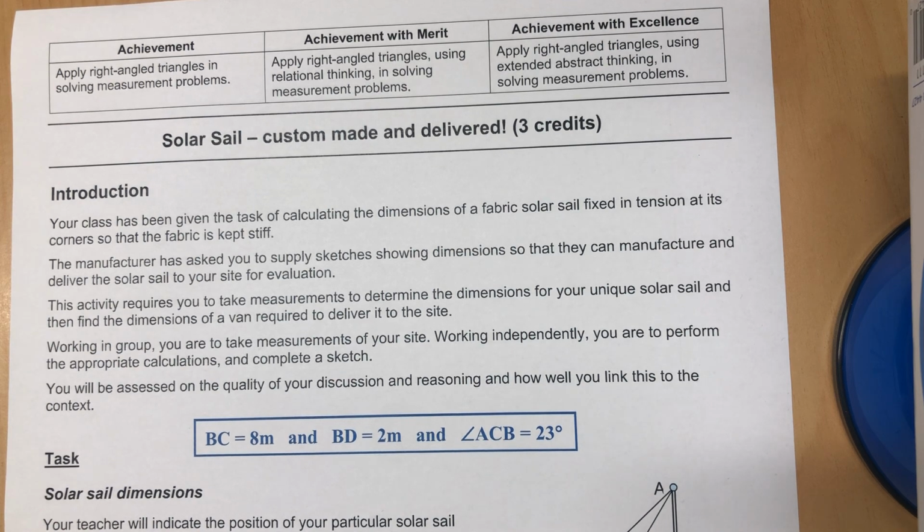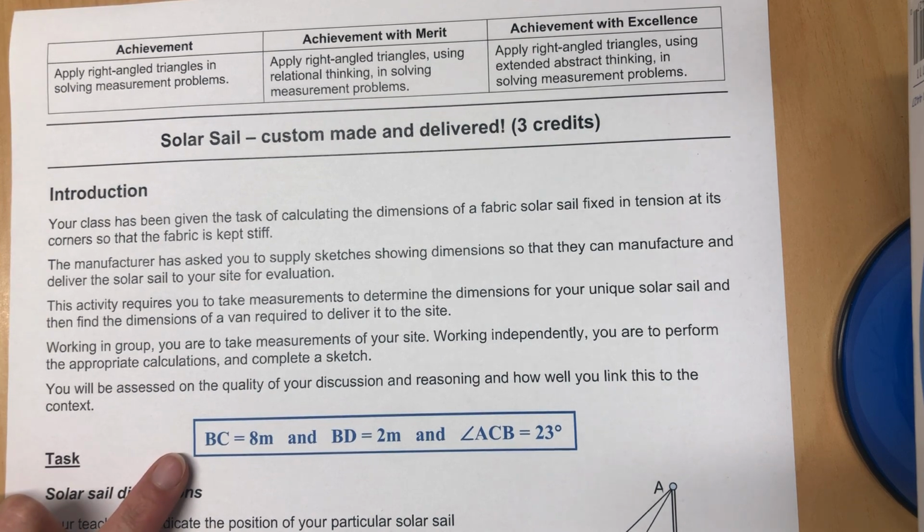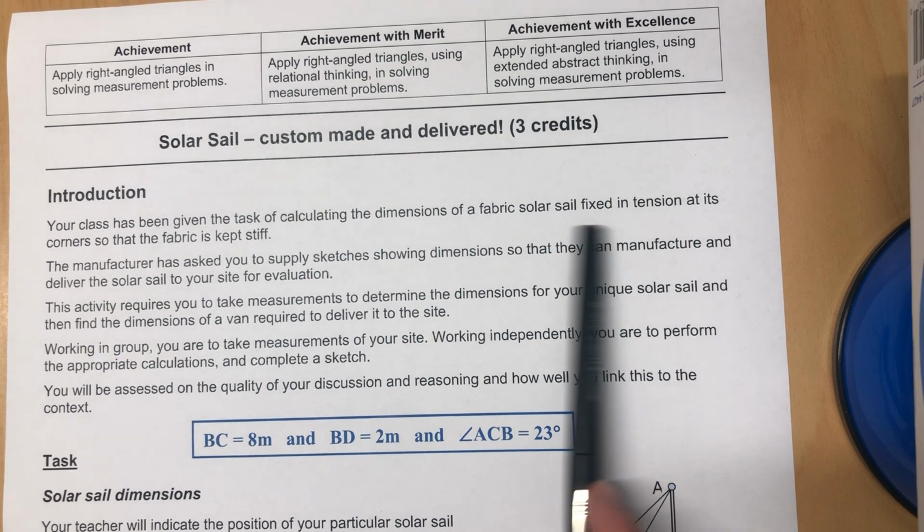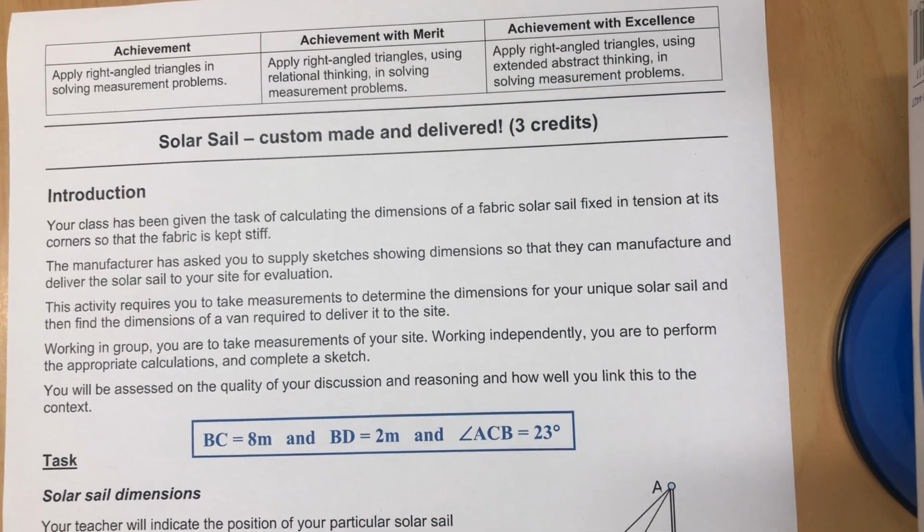In this practice task, solar sail, I've given you the measurements here, but when we do the real thing, we'll take our own measurements like we were doing out by the bank by the maths block the other day, and also when we were looking at how high the linkway was off the ground. So we've practiced that skill separately. This task here is about a solar sail made of fabric. That's a shade basically. You're told in the instructions here that it's fixed in tension at its corners. So that means that's where it's held down to the ground and to the top of a pole.